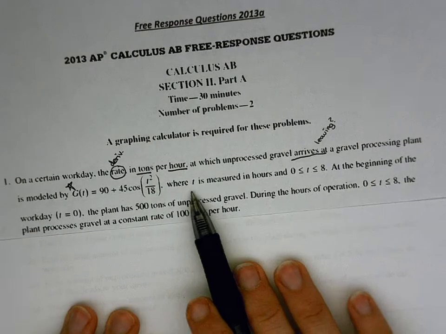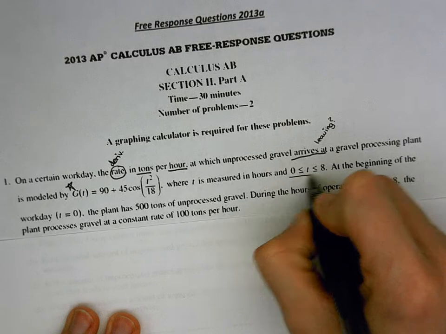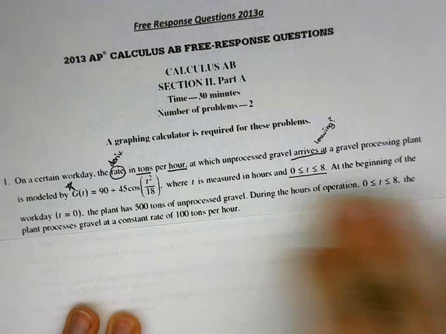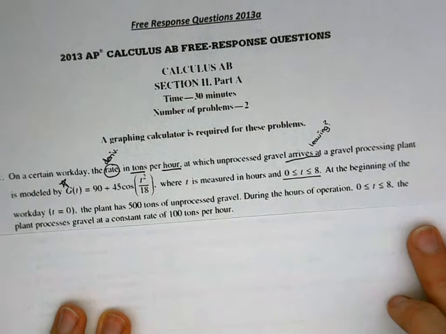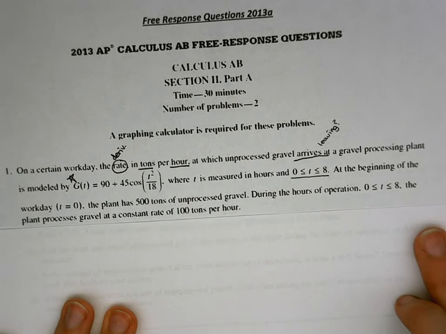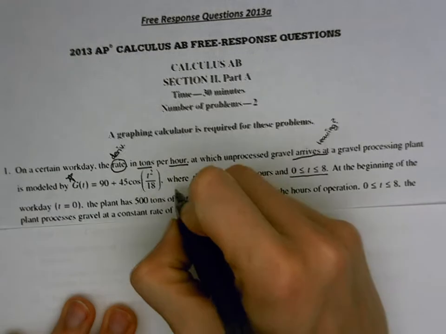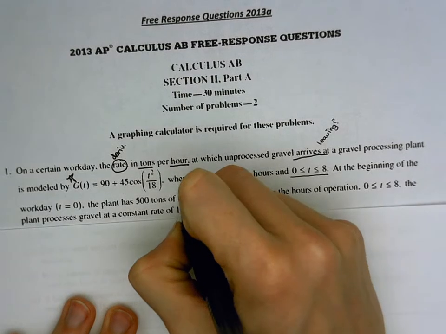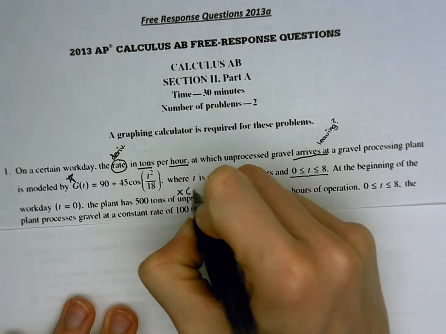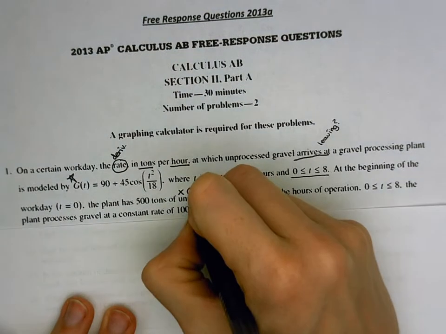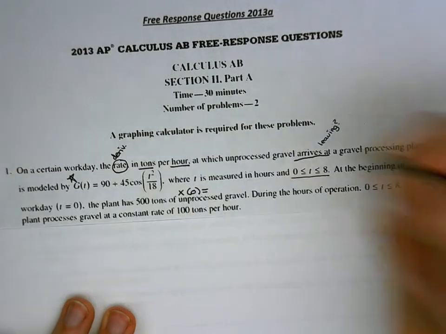And then t is measured in hours. We have an interval here, 0 to 8. That's associated with my g of t here. At the beginning of the workday, at t equals 0, the plant has 500 tons of unprocessed gravel, right? So I'm already thinking here, I'm going to call it x, even though I know it's not technically a position, but I'm going to think of it as a given position.